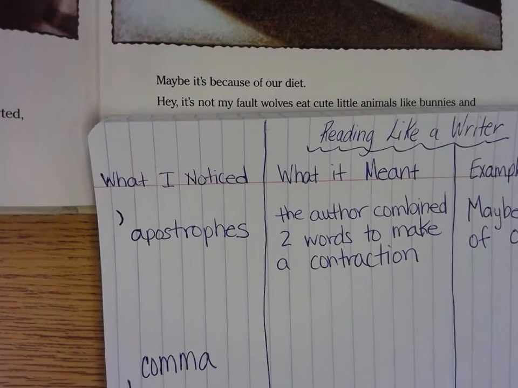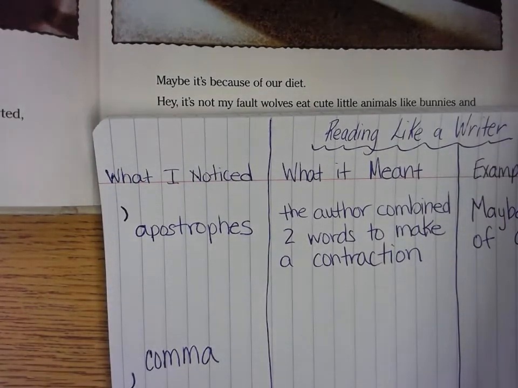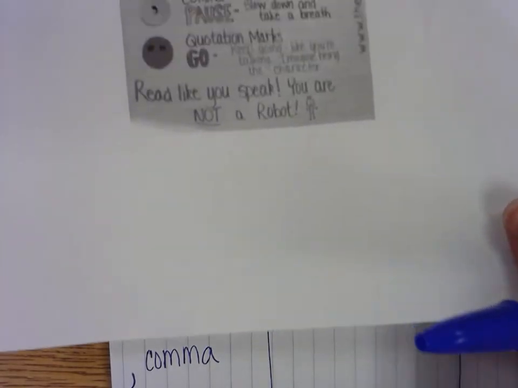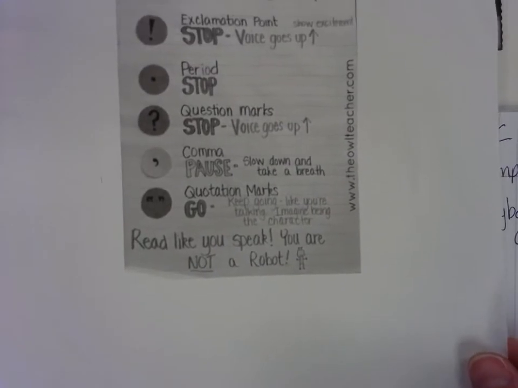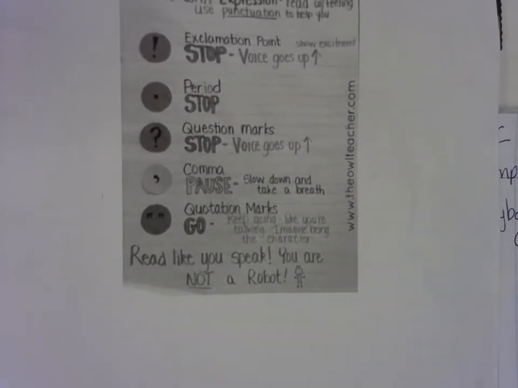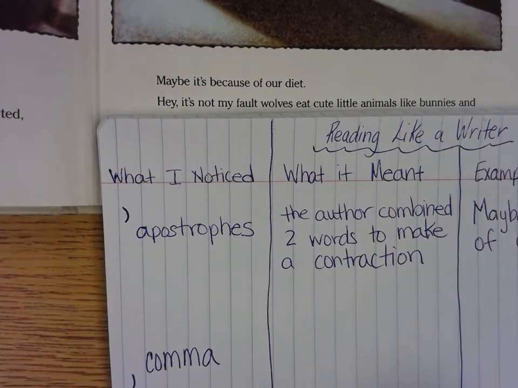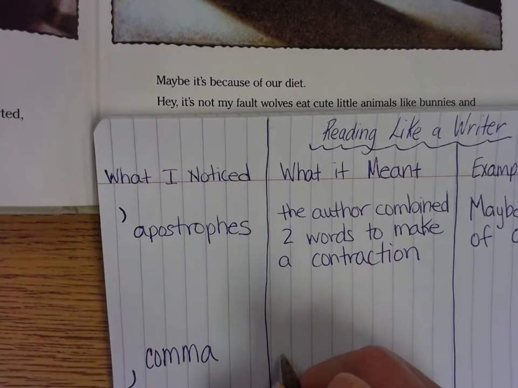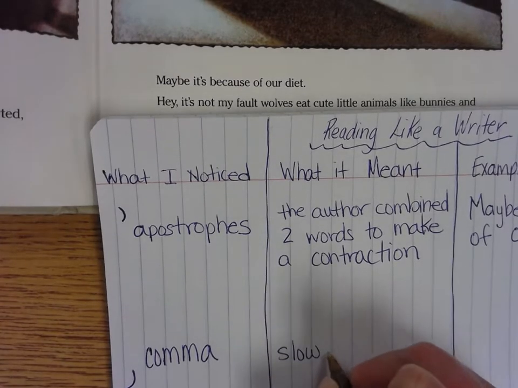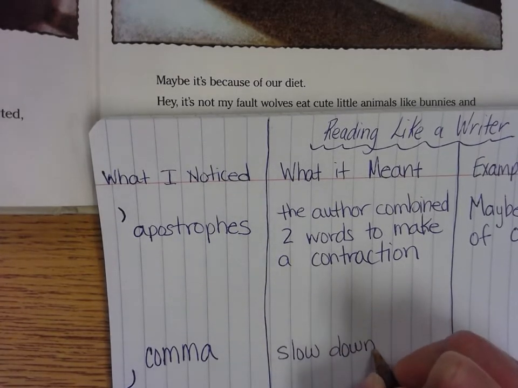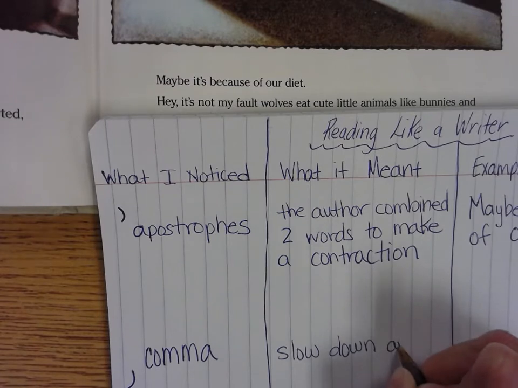Okay, now this, you have this as a resource in your Schoology folder. So if you're not quite sure, if you can't remember what it is that a punctuation mark is telling you to do, you can look in Schoology. You can also use Google as a resource. So what that comma means is for the reader to slow down and take a breath.